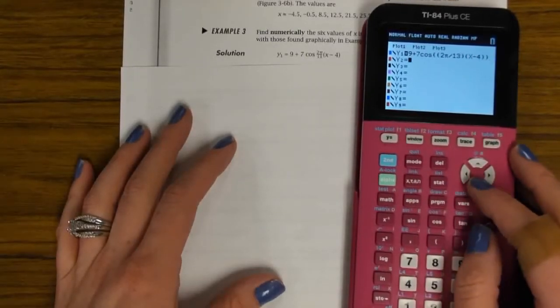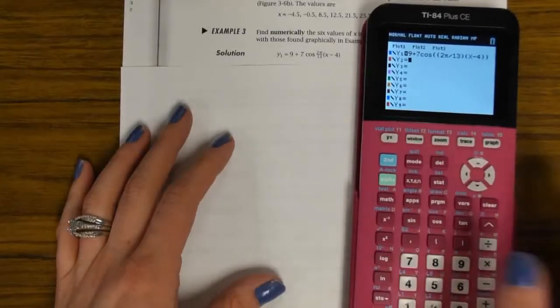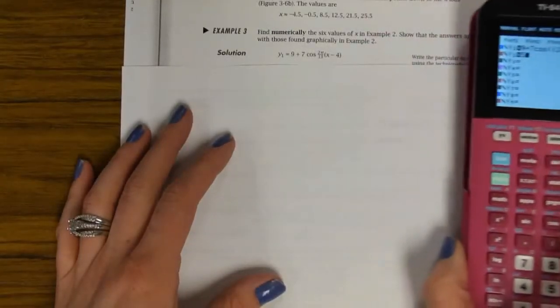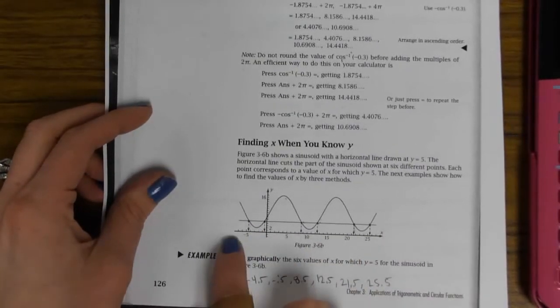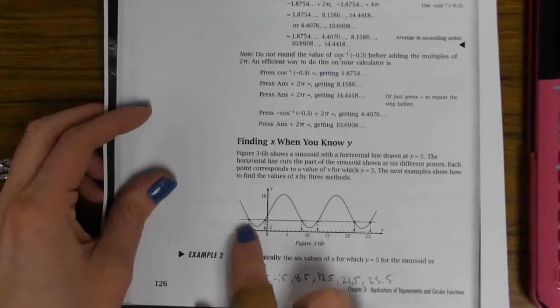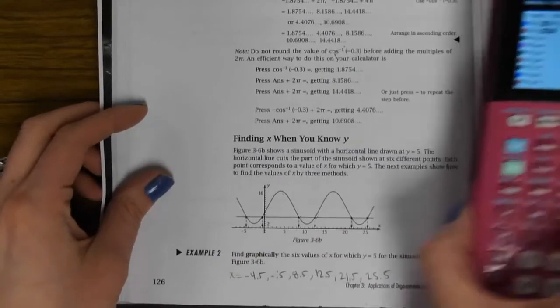So there's our particular equation, and we are looking for when this equals 5. How do I know that? Because that's where this line is drawn, at y equals 5. And so we want to know what are all these points of intersection.